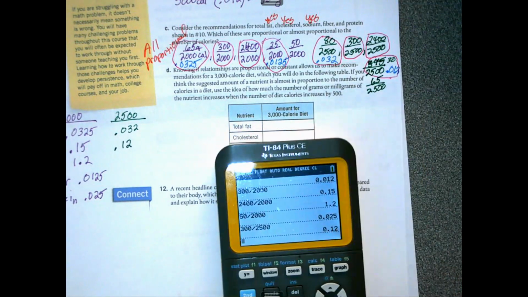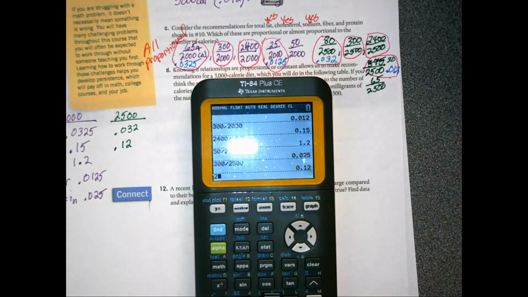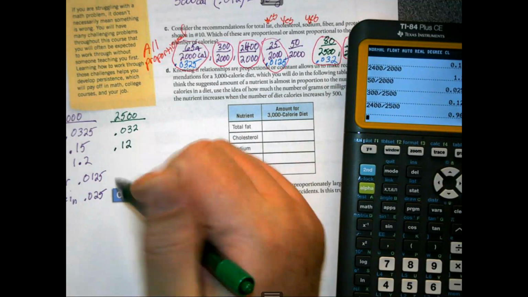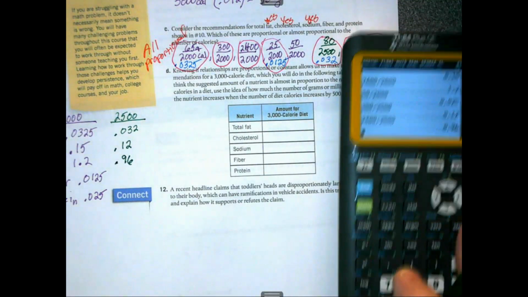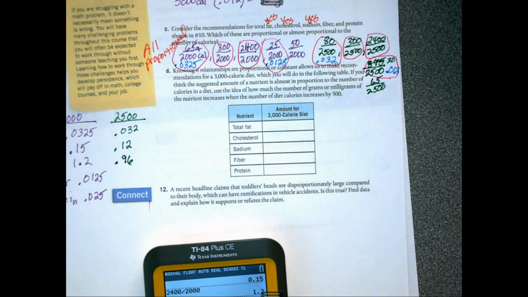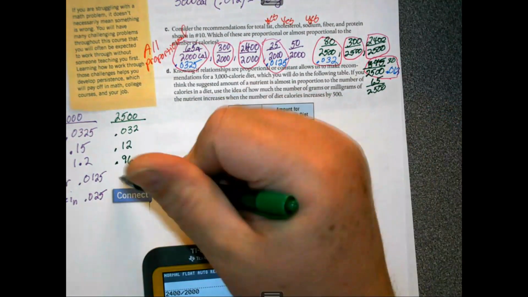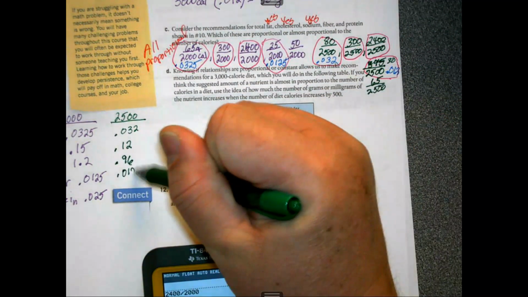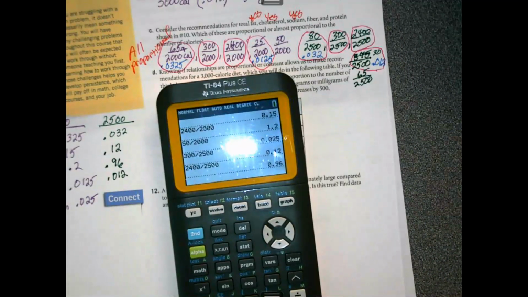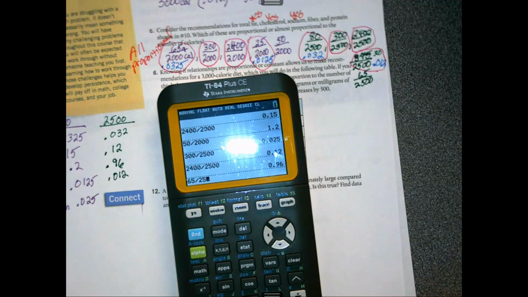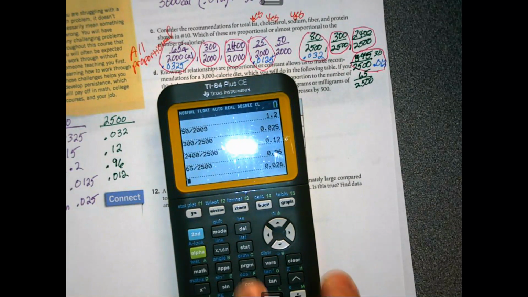Sodium, 2,400 divided by 2,500, 0.96. Fiber, did we do fiber? Yes, we did. 0.012. And then protein was 65 divided by 2,500. Isn't that fun?